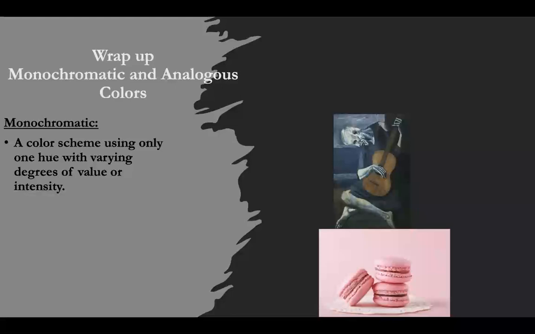And then another would be pink. I decided to choose photography of these pink macaroons with a light shade in the back and then darker macaroons in the front.